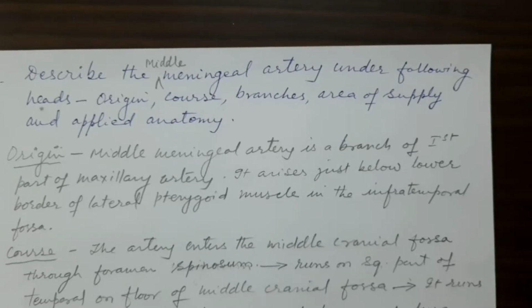This arises just at the lower border of the lateral pterygoid muscle, and then it ascends upward toward the foramen spinosum, deep to the lateral pterygoid muscle in the infratemporal fossa.